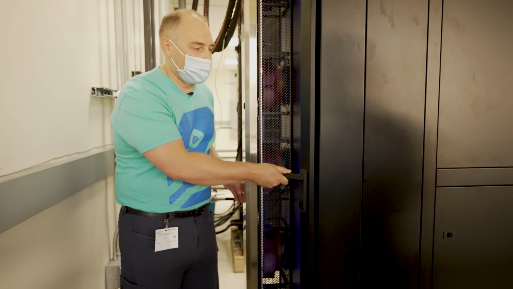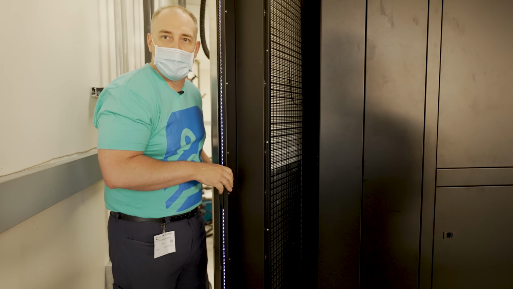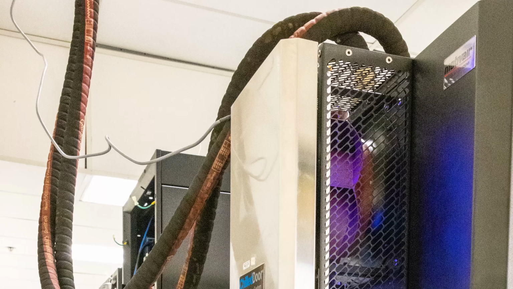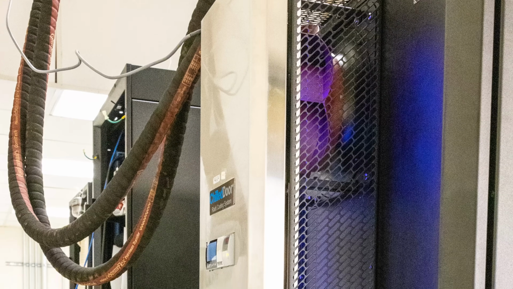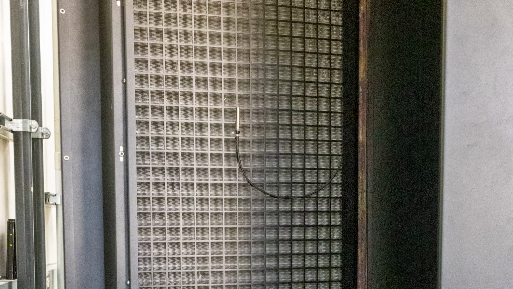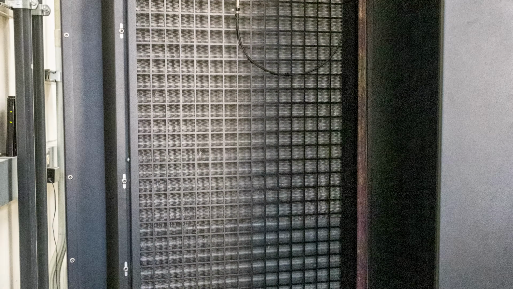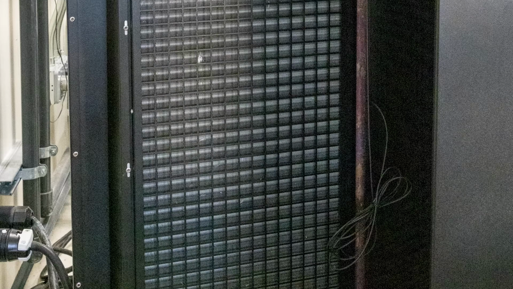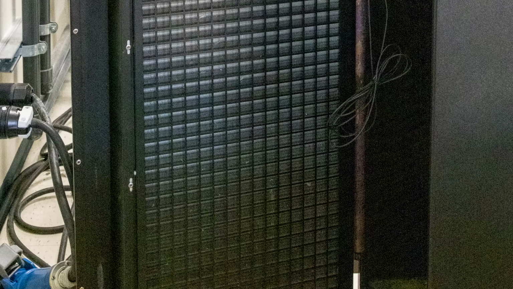Okay, the first solution that we're going to look at is the rear door heat exchanger. Just from a very high level, this is basically a giant radiator and some fans that are attached to the rear door of a standard rack. The idea is that you pump liquid into this giant radiator, or heat exchanger, and then the hot air from a standard server goes through that radiator, and as it does, the heat is transferred to liquid, and that liquid is brought out of the facility so that cooling can happen outside of the data center floor.